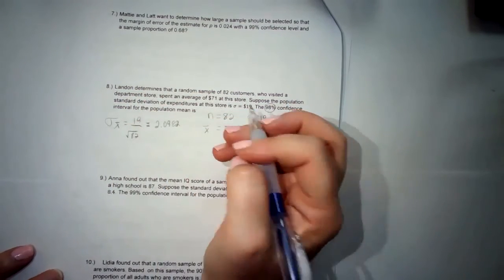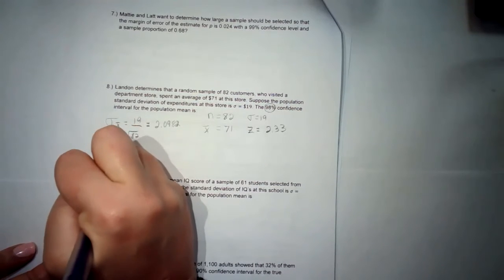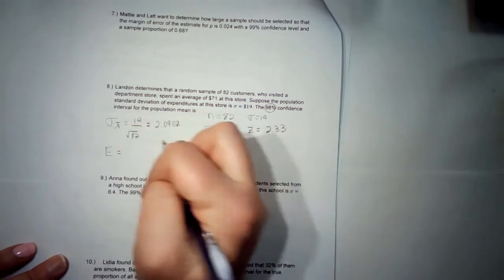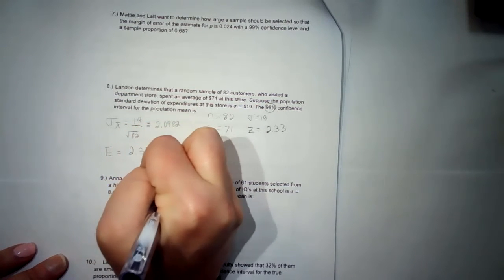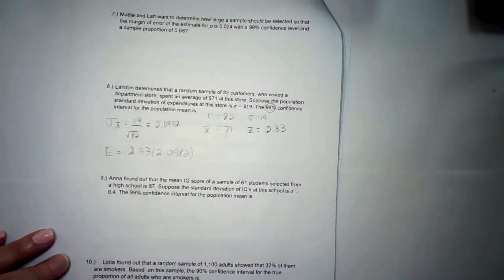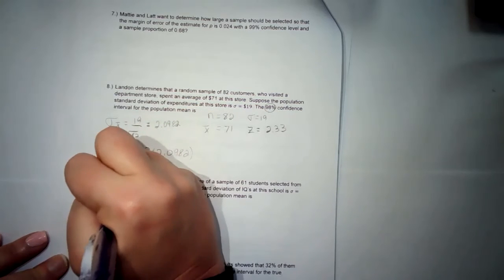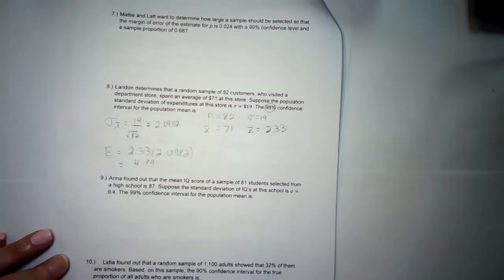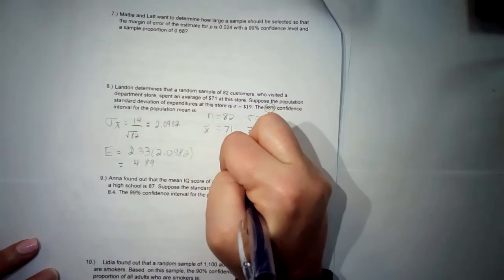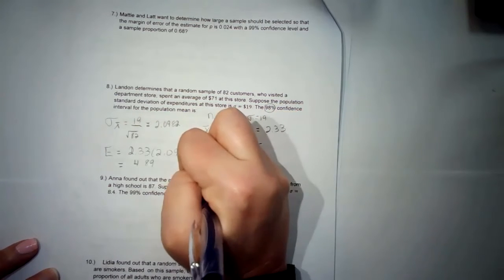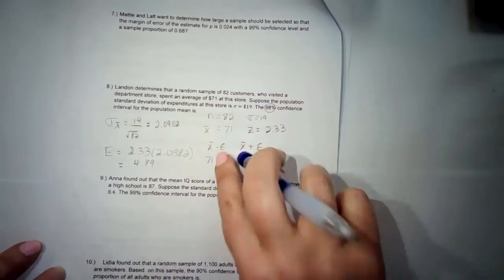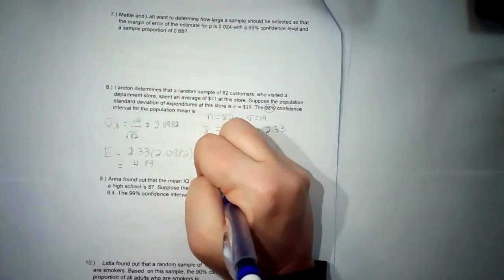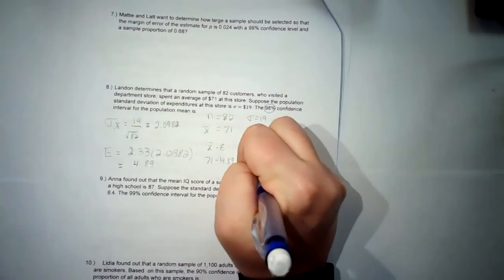All right, then I'm going to find my E, which is my Z, which is 2.33 times sigma X bar. I do have that, which is 4.89. And then I'm going to take X bar plus E and X bar minus E. So I'm going to have 71 minus 4.89 and 71 plus 4.89.